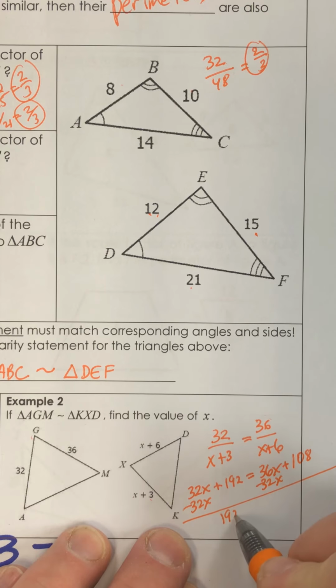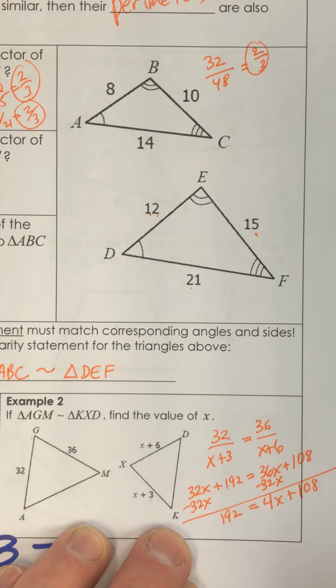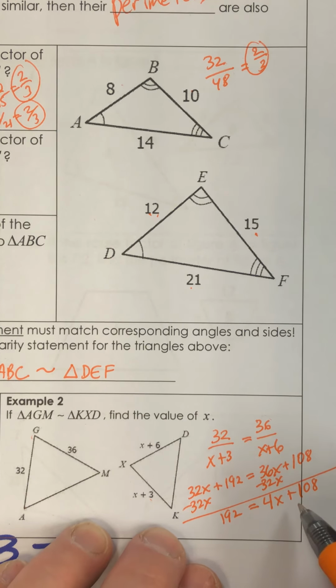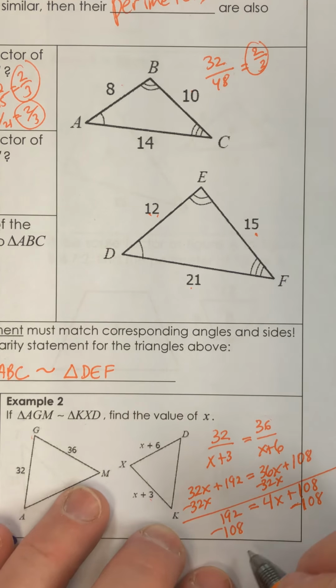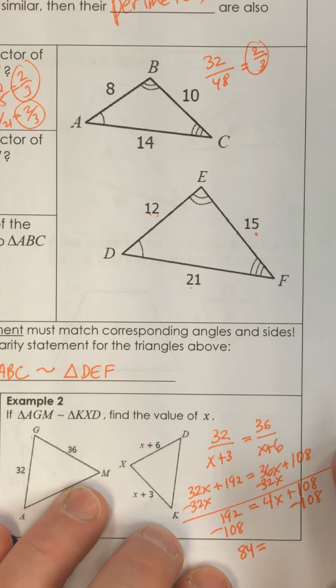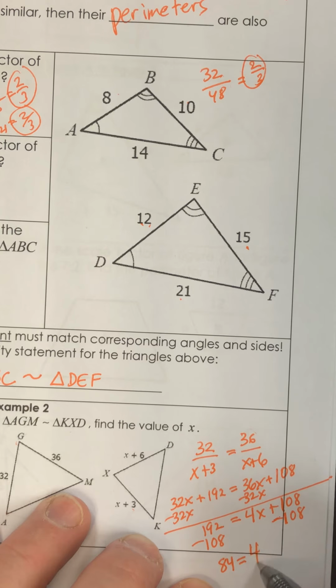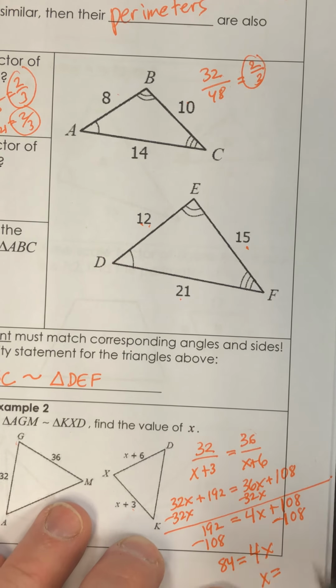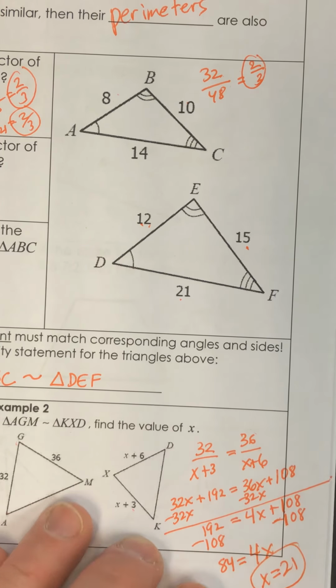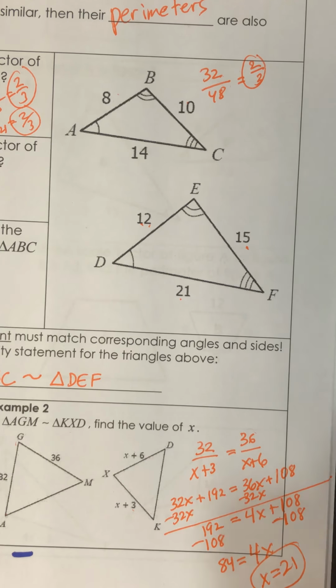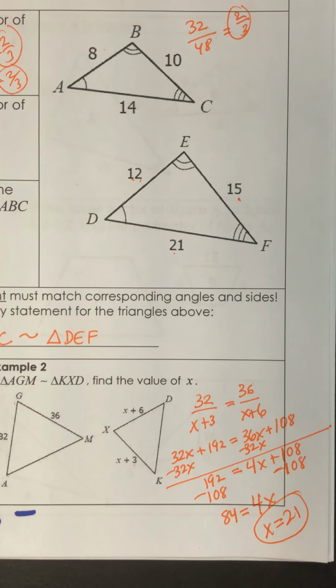So I have 192 equals 4x plus 108. Now I'm going to subtract 108. 192 minus 108 is 84. That's going to equal 4x. Divide by 4, and x will equal 84 divided by 4, which is 21. So now x is 21.